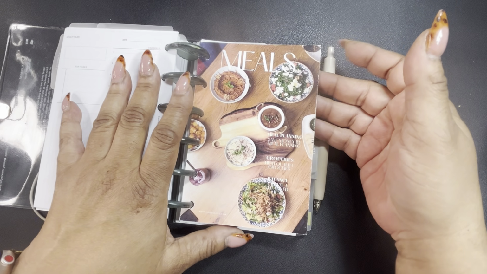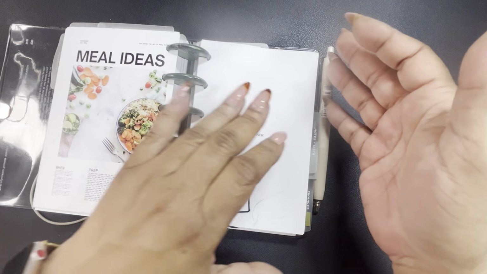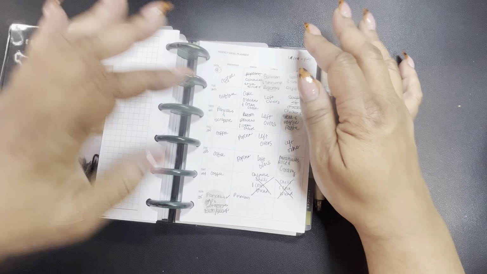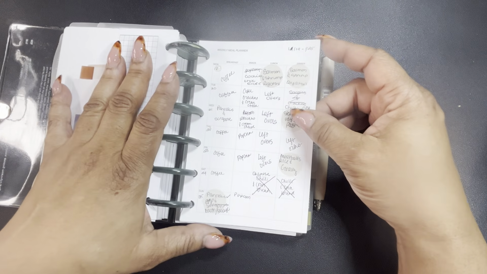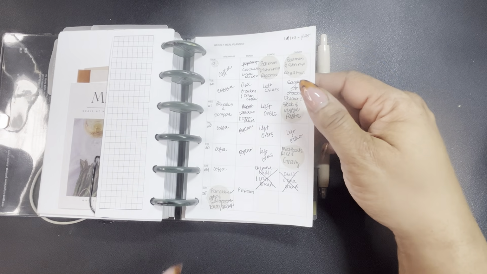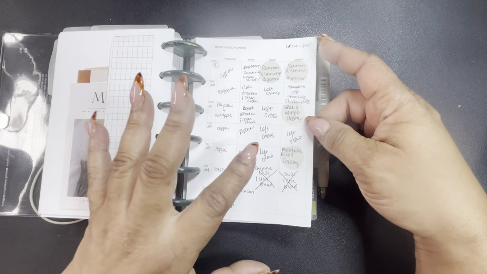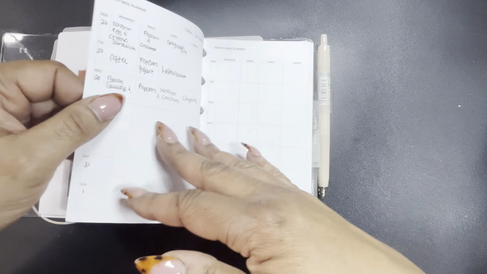Next up, I have a meal section. You may not need a meal section, but again, this is the flow of my planner. And when you're getting your meal planning inserts, you've got to figure out, again, what's going to work for you. Me, I need to see my meal planning in a week form. Some people like a monthly. They like to plan their meals in a month.